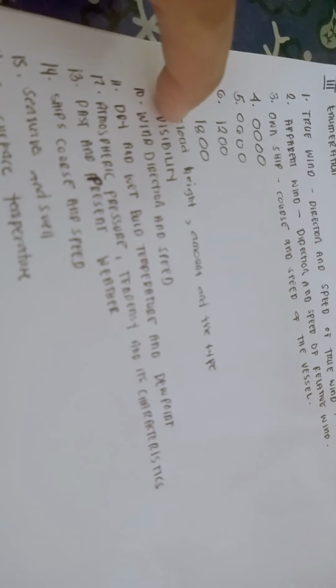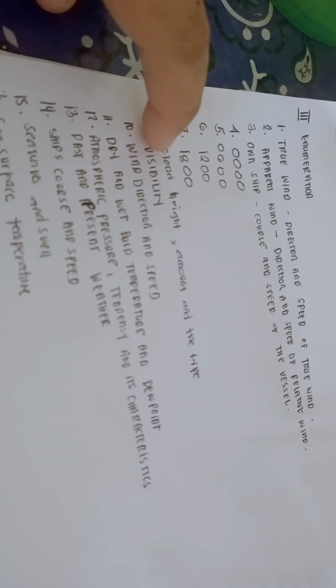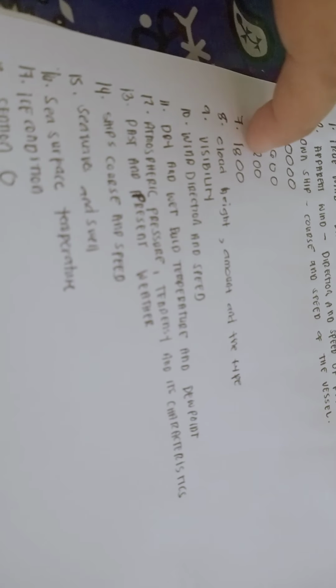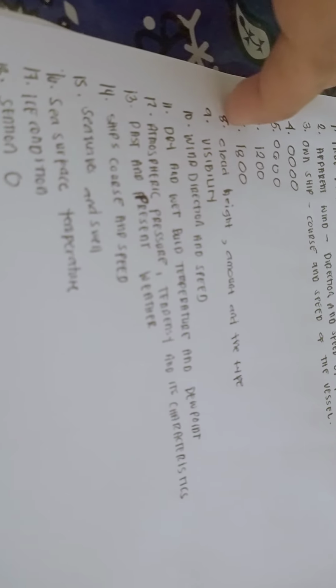Number 4 to 7, synoptic observations to be served in the synoptic code reporting should be made at the main standard times, which are number 4: 00:00, number 5: 06:00, number 6: 12:00, number 7: 18:00.